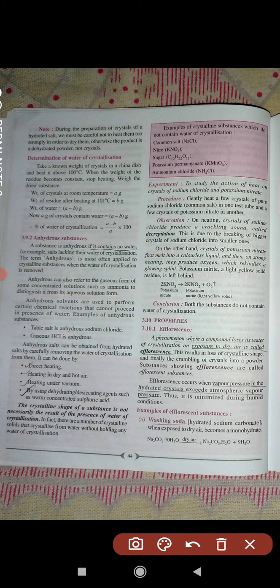Generally we know aqueous solution means water solution, so sometimes we use anhydrous ammonia, or for some other solutions we also give the term anhydrous before it, to make it understood that there is no water molecule in it. That's why here you can see table salt is anhydrous sodium chloride. Gaseous HCl is anhydrous.